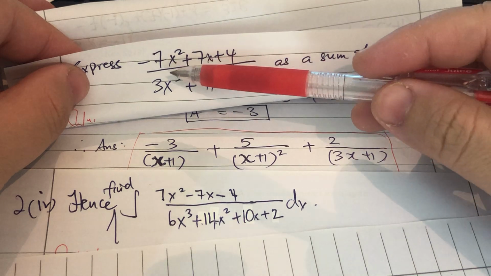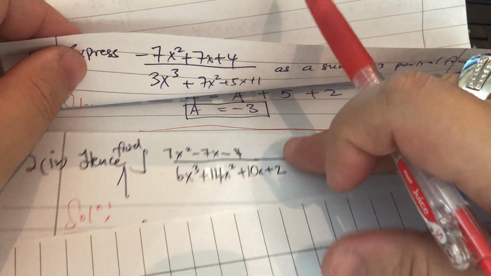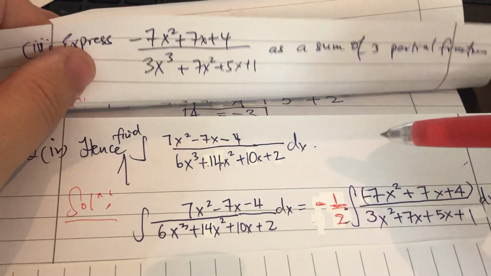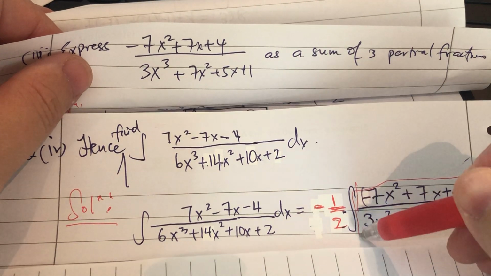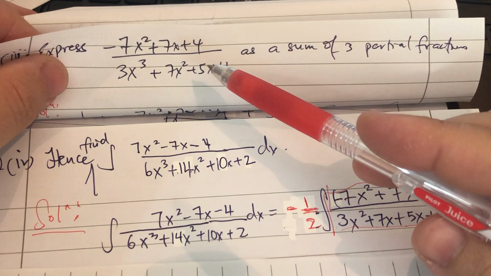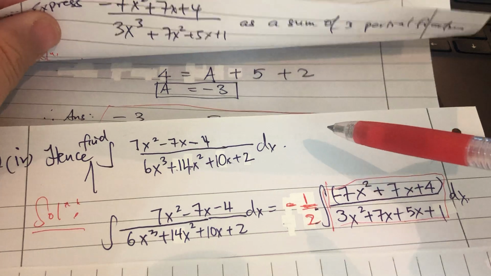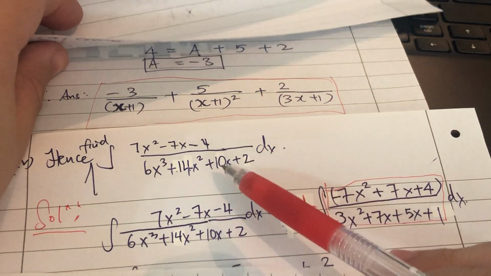So after I found that they're actually not the same, I try to get back this original one, which I have already found the partial fractions from the earlier part. Then if you look at this part here, I will just sub in.